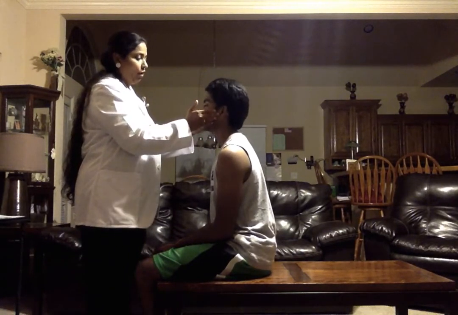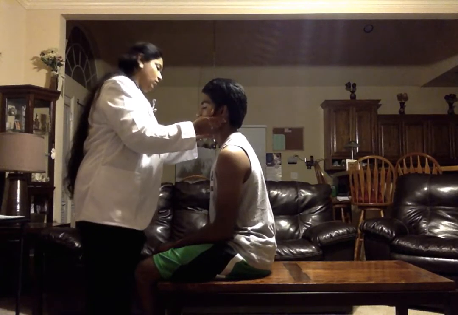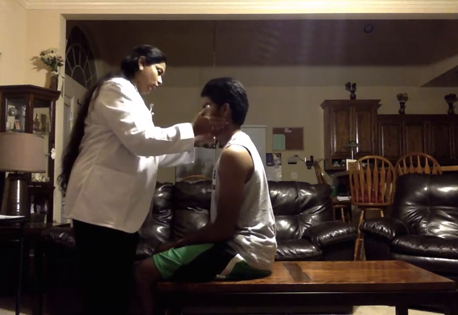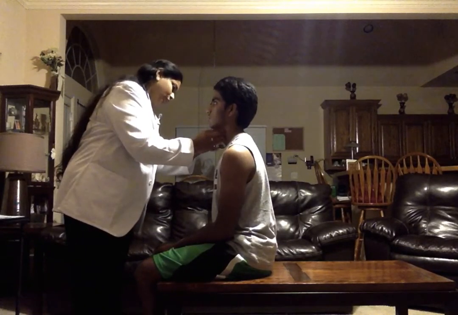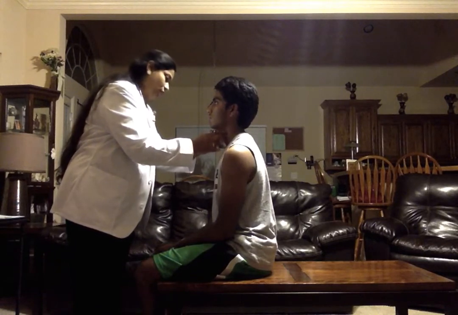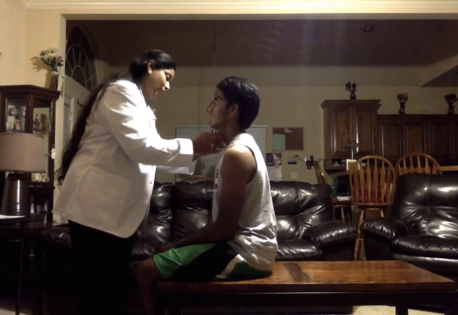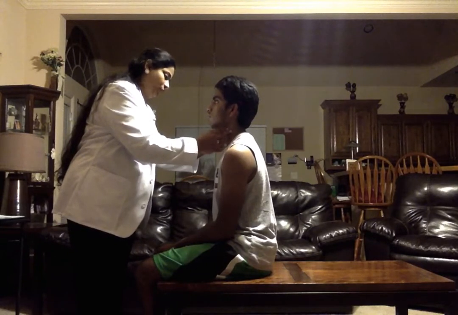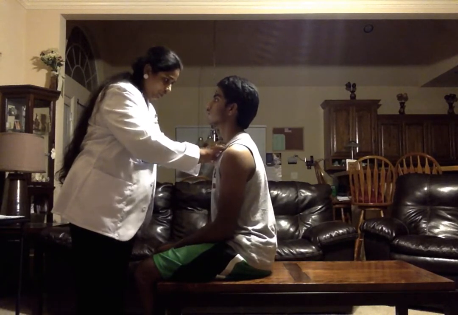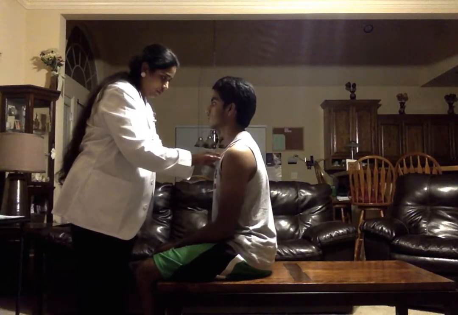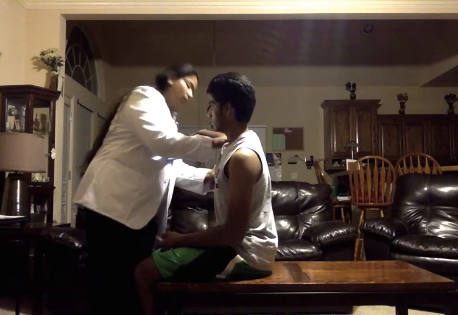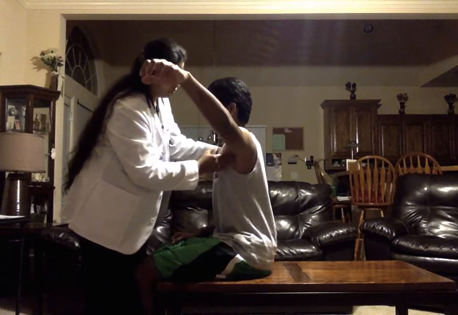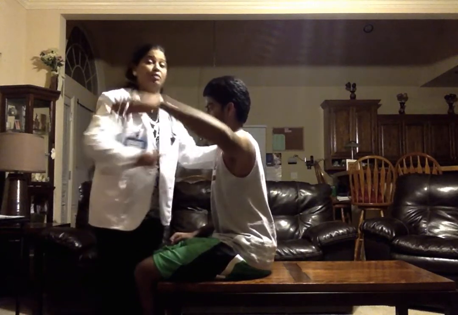It's the preauricular, postauricular, the occipital, the tonsillar, the submandibular, submental, superficial cervical, deep cervical, and the posterior cervical. And this is the supraclavicular and the subclavicular nodes. And I'm going to check your axillary nodes. There's no inflammation or node enlargement for him. The lymph nodes were normal.